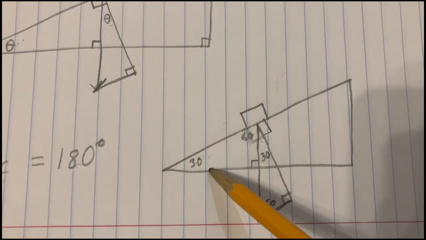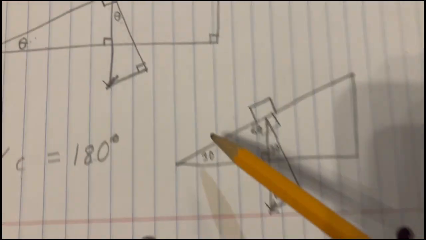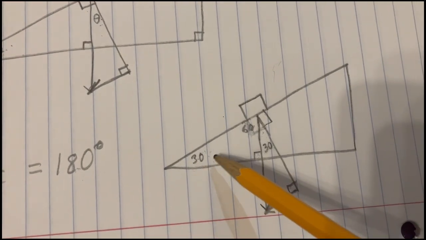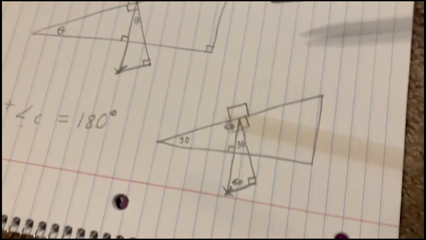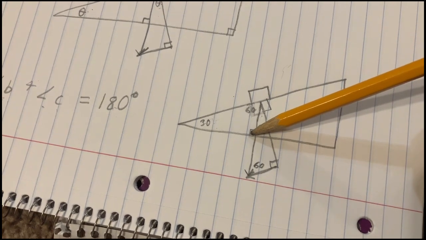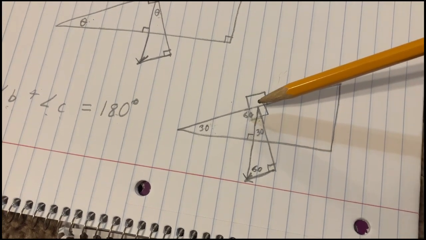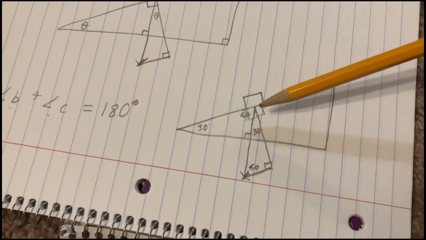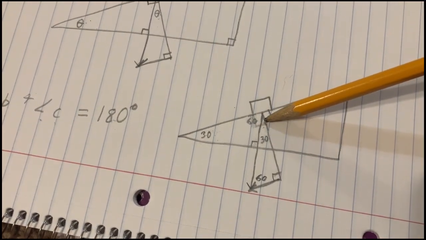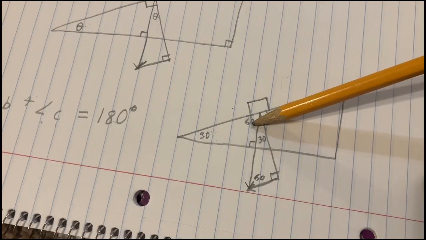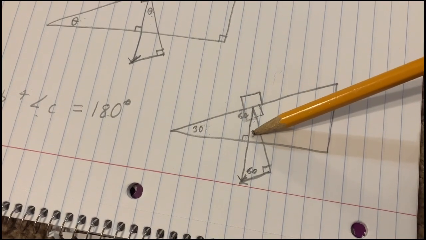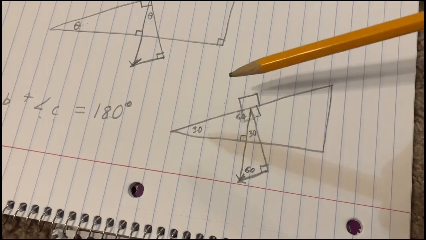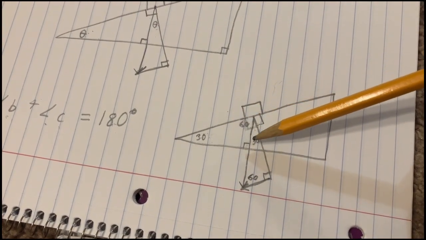Let's imagine that theta is 30 degrees. This is obviously 90 degrees, so this would be 60 degrees. And this is a right angle, and this is a right angle. So obviously this angle has to be 30. So therefore this angle is equal to this angle.